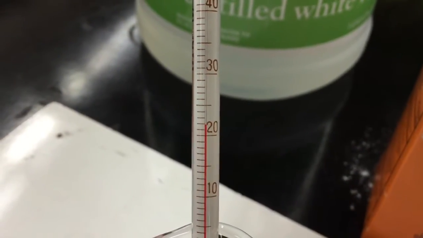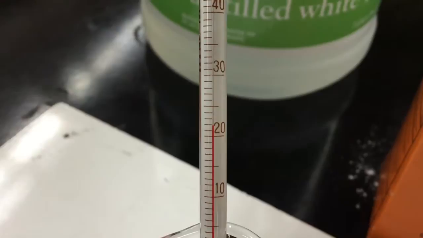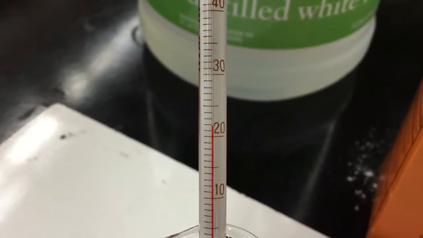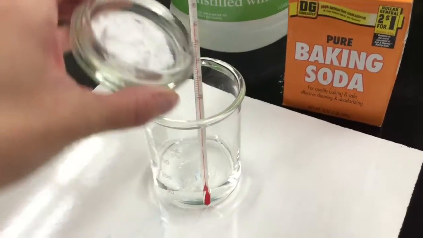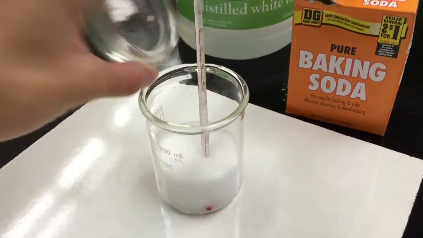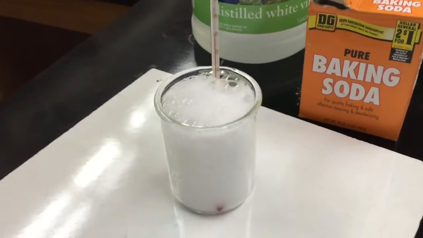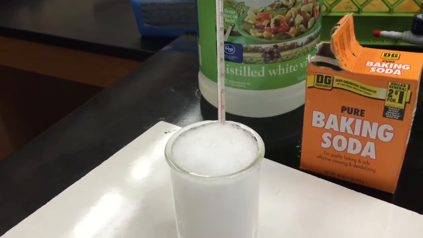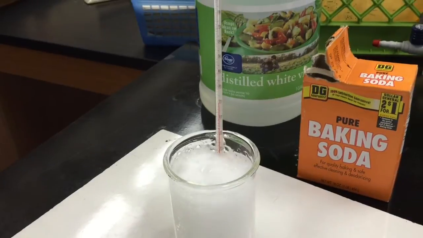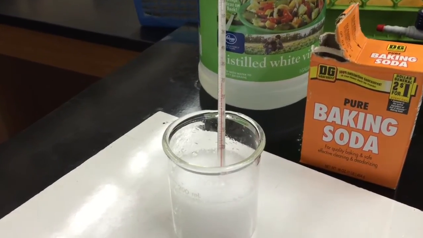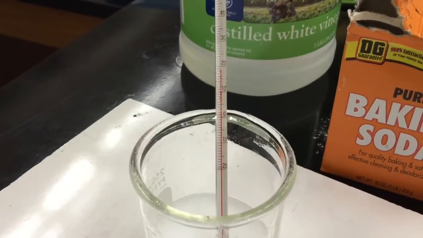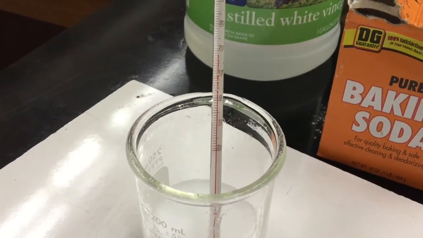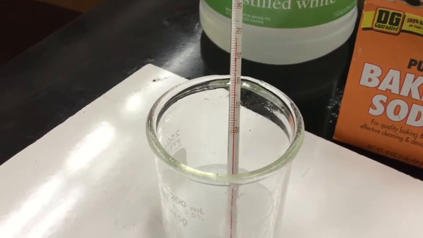Okay, notice the reading of the vinegar. It is at 22 degrees Celsius, and we're going to see what happens when we add some baking soda. Oops, obviously a bunch of fizzing. Okay, so the gas is being produced. You can already see a change happening here. Pretty quickly our thermometer has already dropped.